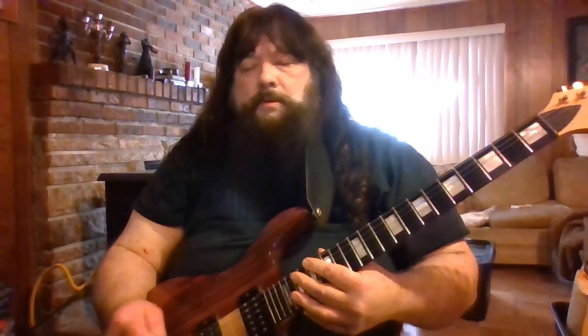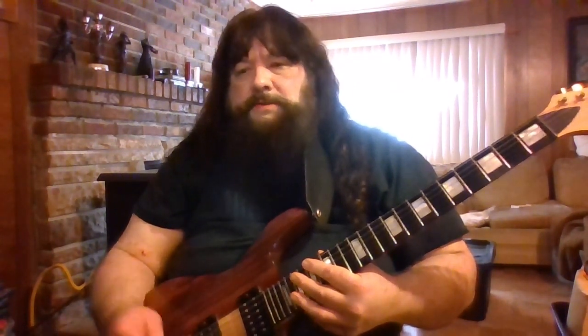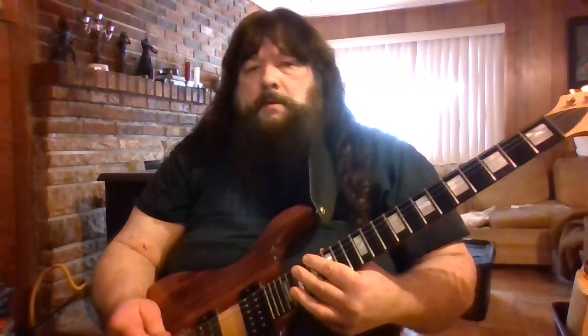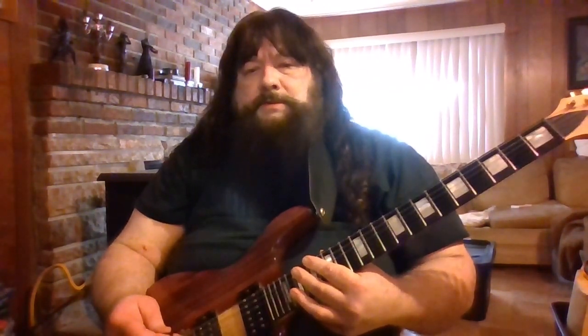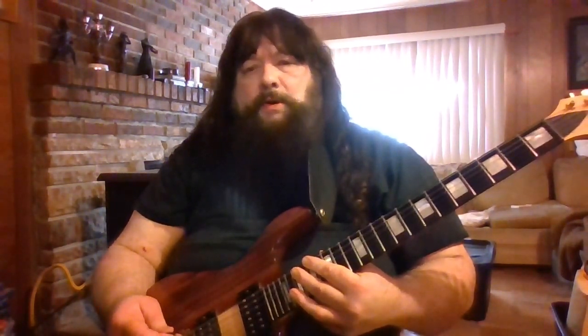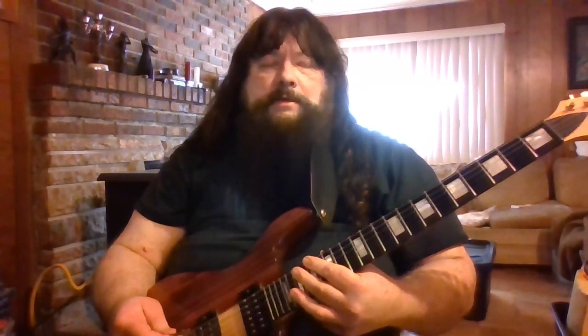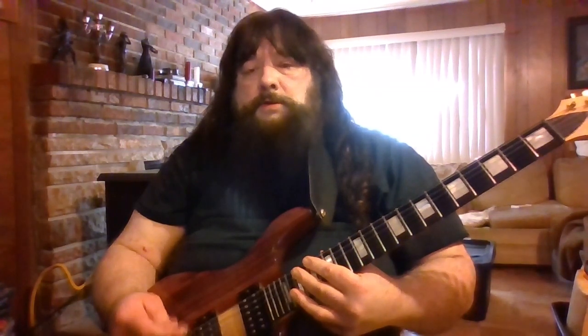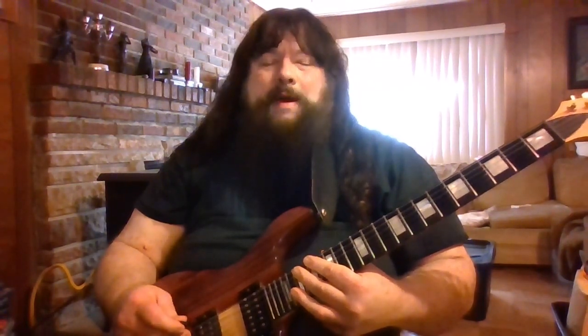Now I'm going to talk a little bit about the thought process behind the solo I just played and analyze it a little bit. There are a number of elements to consider when you're planning or improvising a guitar solo, but I'm primarily going to focus on two things here. The most important, number one, is what key am I in and what scales can I play?